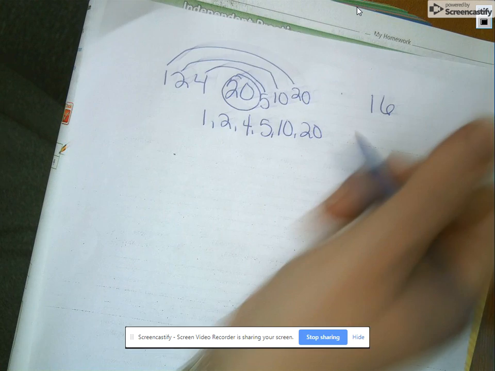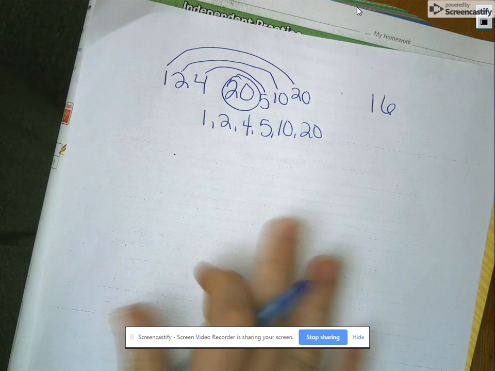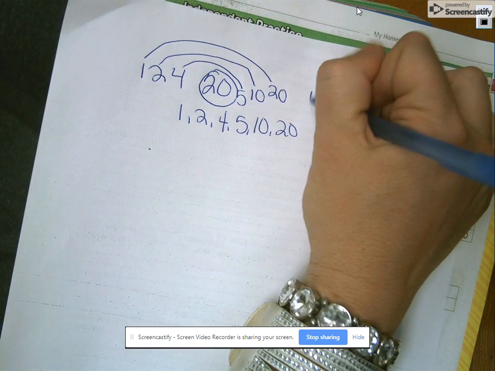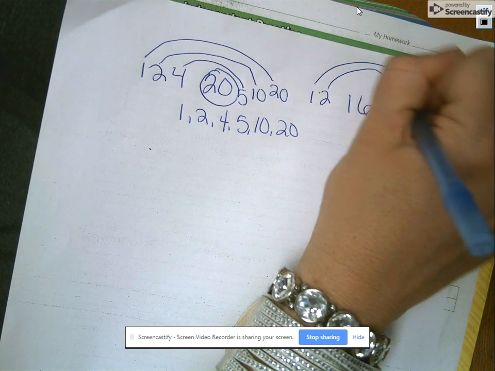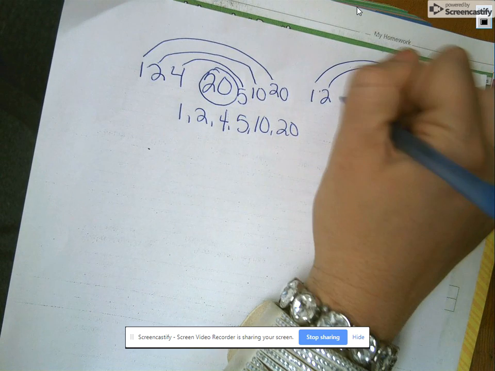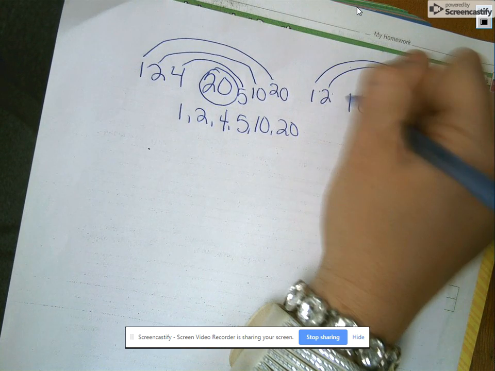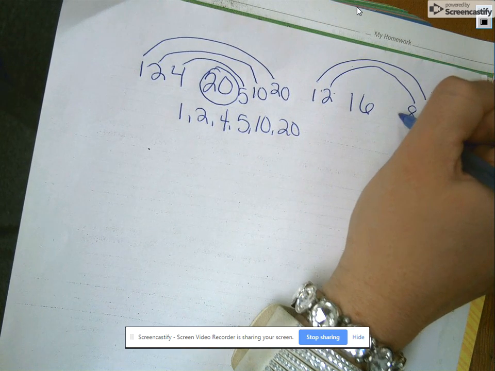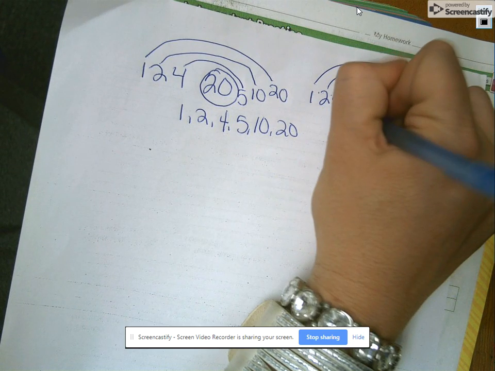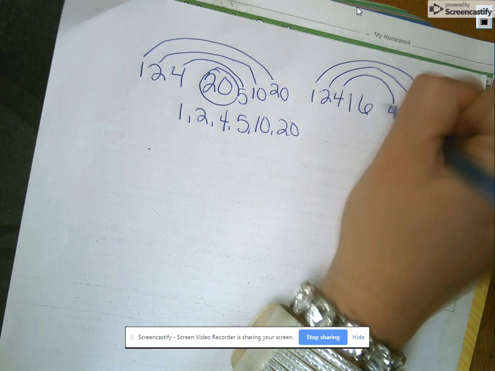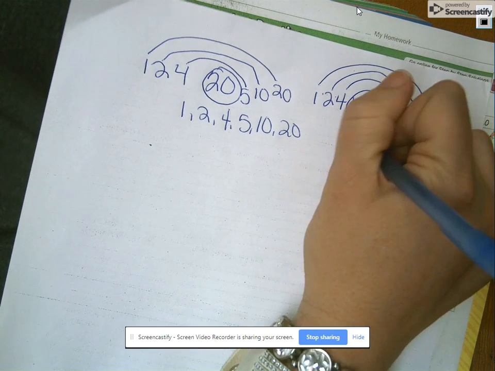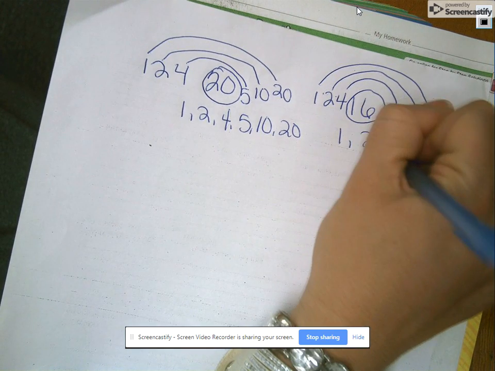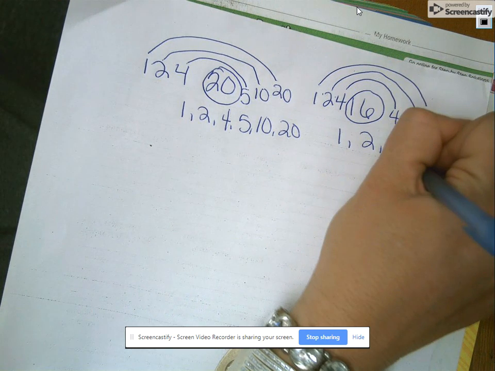Okay, let's look over at 16. Obviously, 1 times 16, 2 times 8, 3 times 5 is 15, so 3 doesn't go into that. 4 does. 4 times 4 is 16. I have a double, so that means I can stop. So those are the factors of 16. So I have 1, 2, 4, 8, and 16.